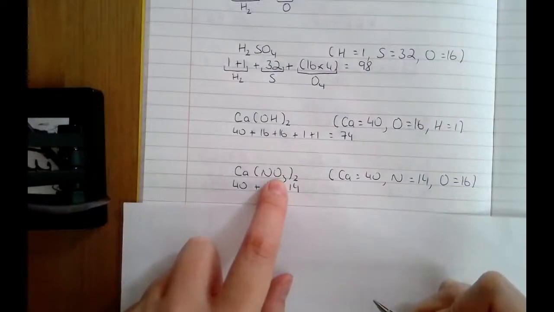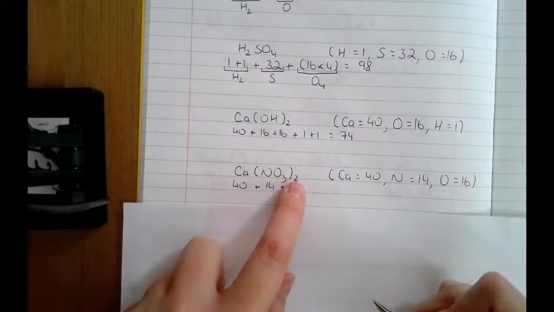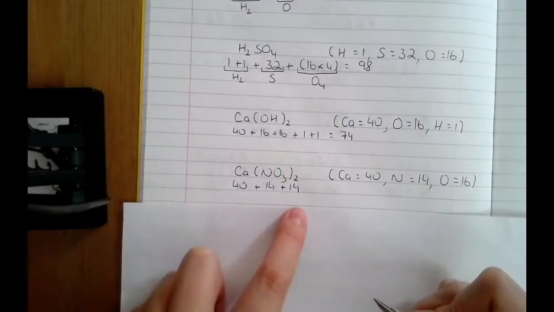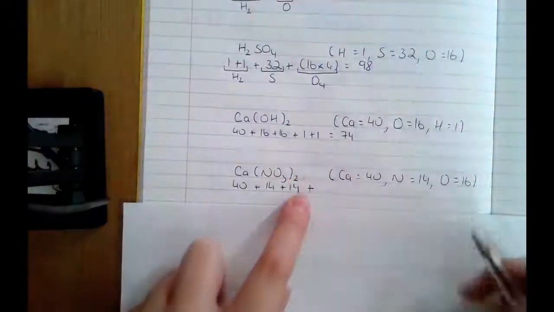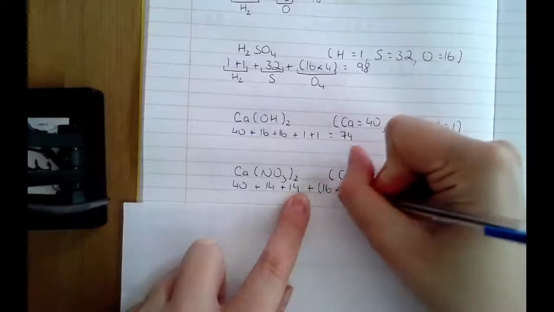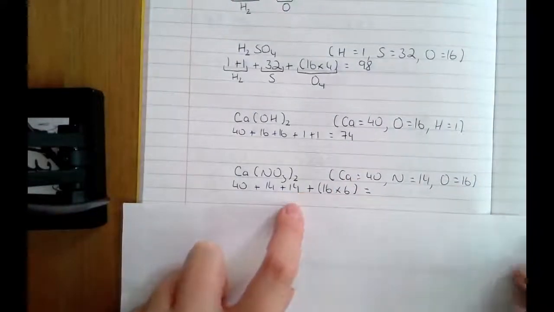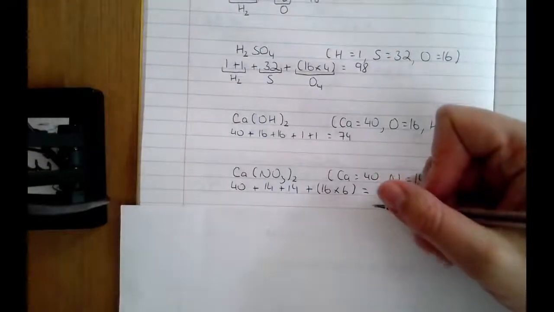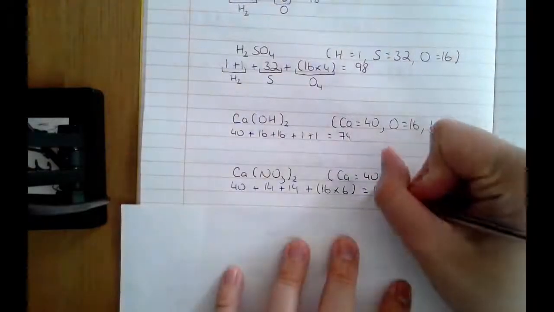Oxygen is inside the bracket. I've got 3 oxygens inside the bracket, and I need to multiply that by 2. So 3 multiplied by 2 is 6. I've got 6 oxygens in total. Each oxygen has a mass of 16, and I've got 6 of them. And I add up those numbers to work out the formula mass, and I end up with an answer of 164.